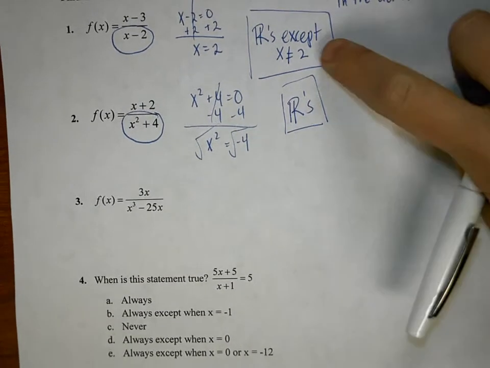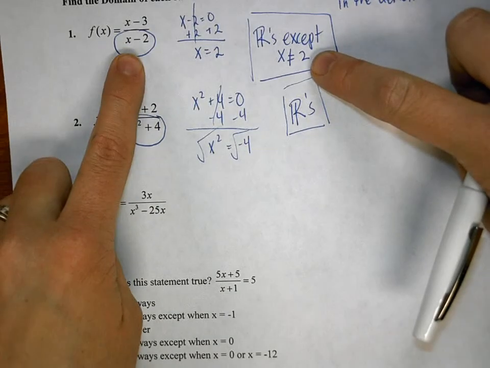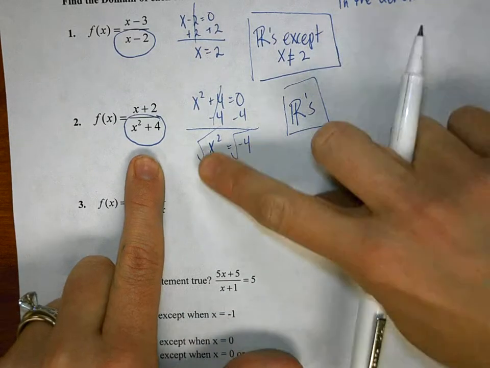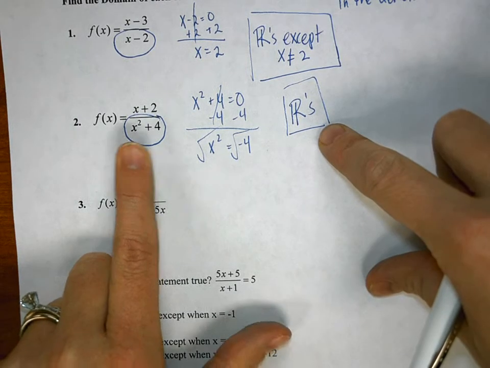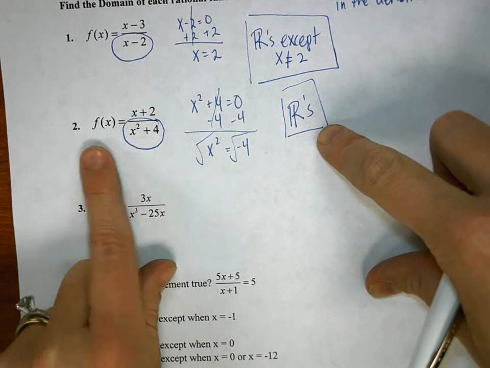Okay, so on this one we had to exclude 2 because 2 would make our denominator 0. On 1, this doesn't work. Therefore, my answer is just all reals. There's nothing that I can put in for x that will make 0 in the denominator.